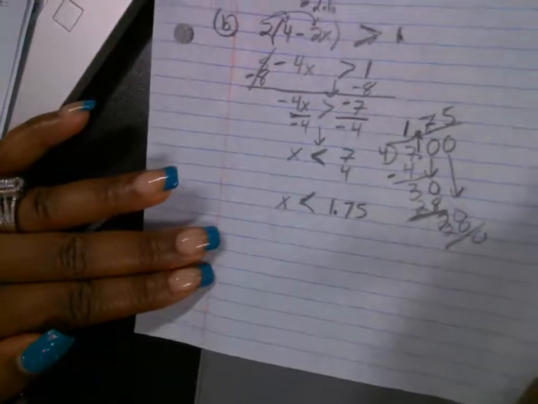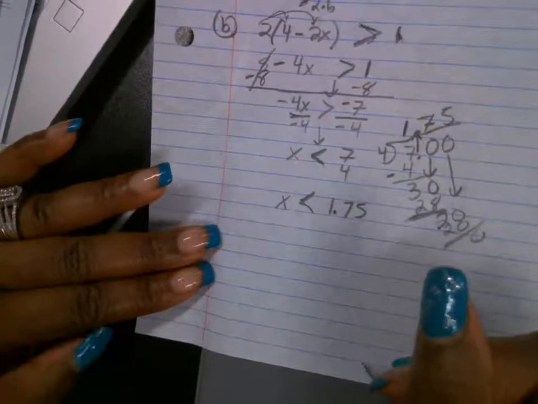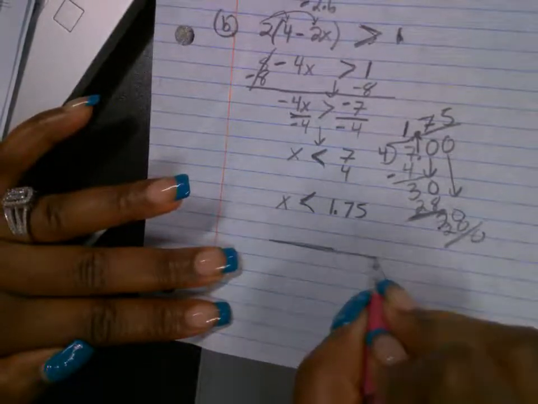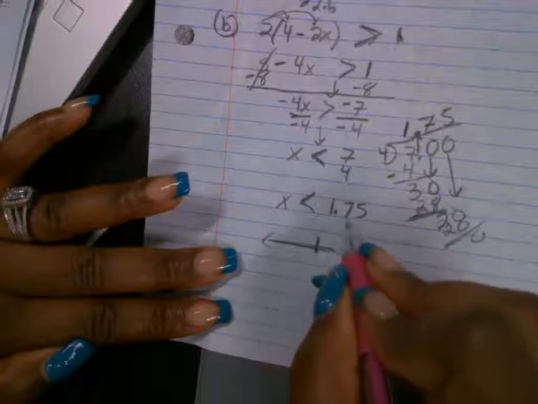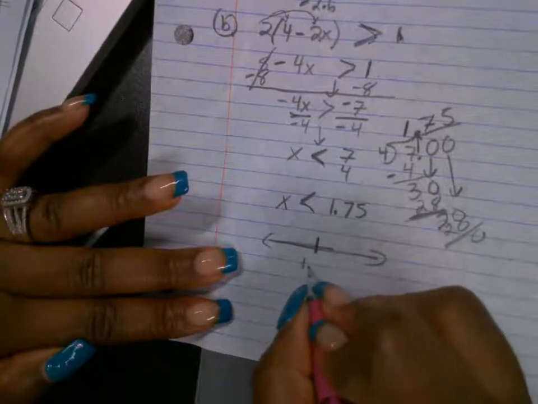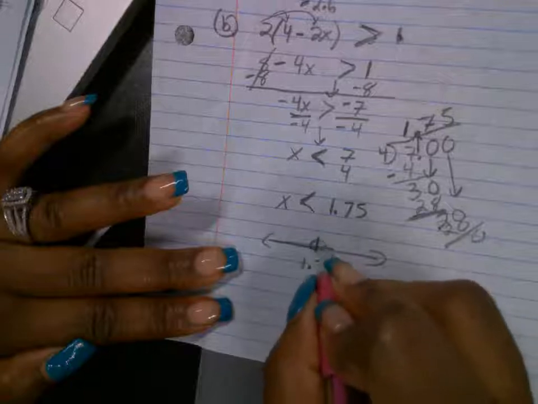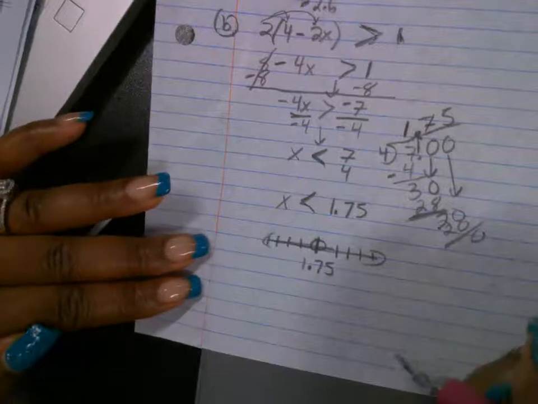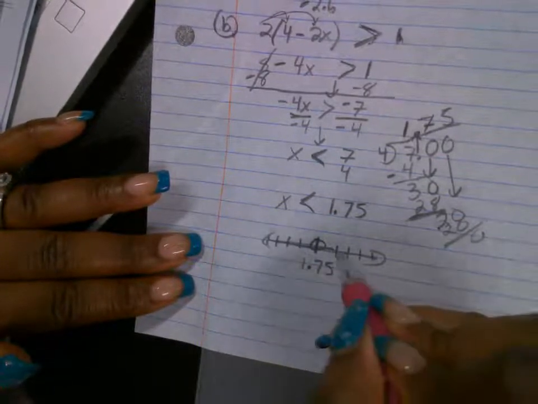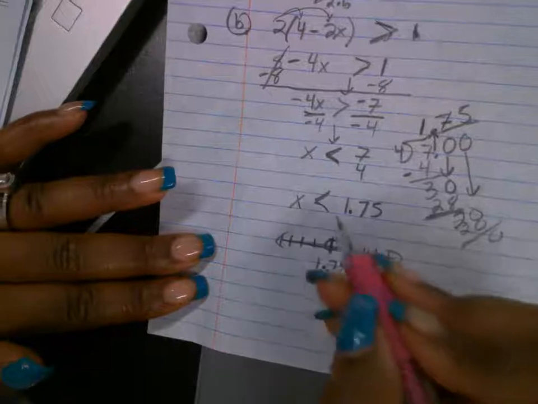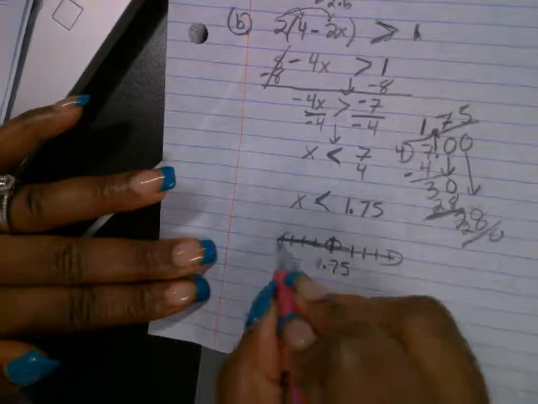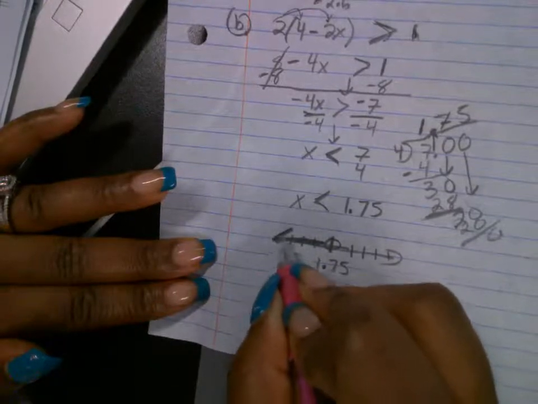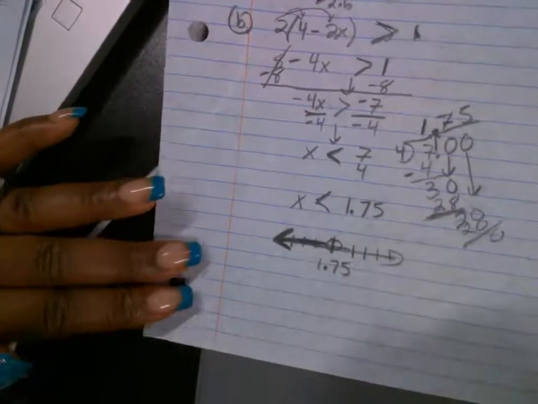Okay, so let's graph this. What's the process for graphing this? I have to draw my number line. In the center of my number line, I'm going to put this numerical value, 1.75, and a circle on the number line. A couple numbers on this side, a couple numbers over here. Am I going to shade to the left or to the right? This is less than, so I'm going to shade to the left. These values are smaller. Is my circle going to be an open circle or a closed circle? Open, because it's not a part of the solution.